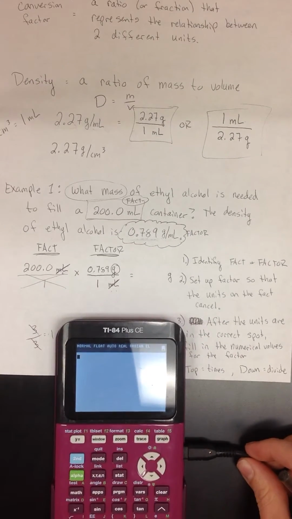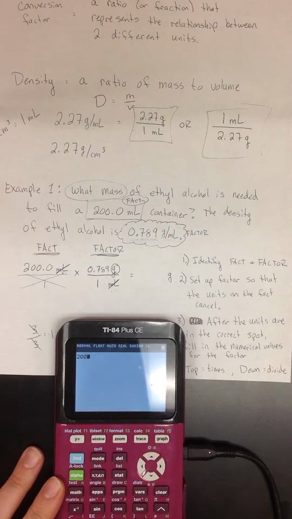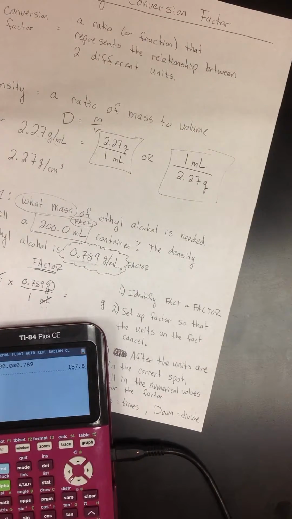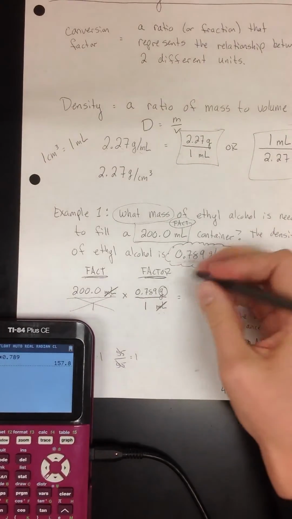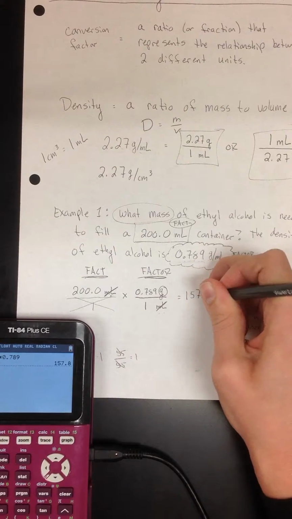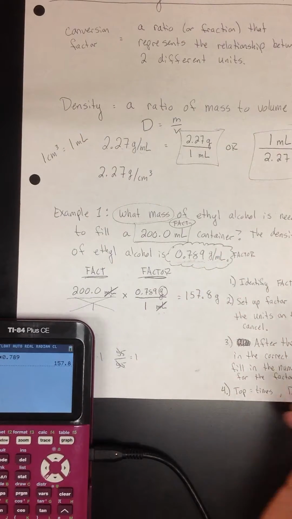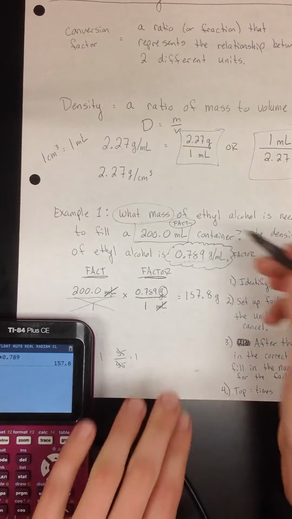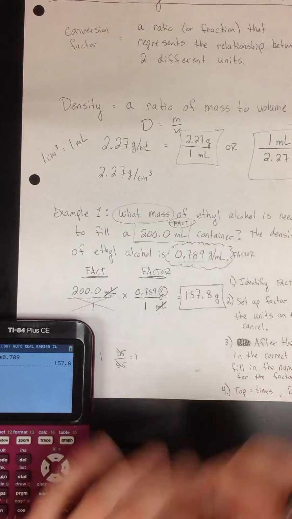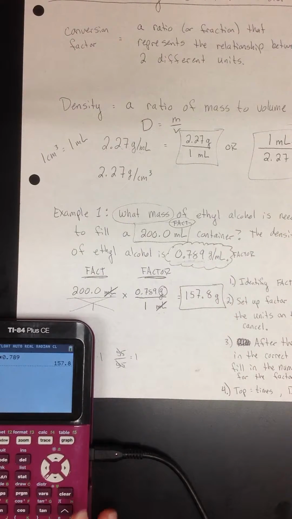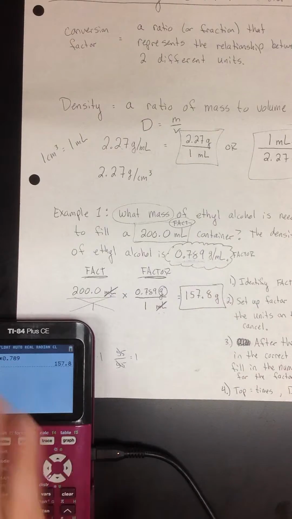So when I plug this into my calculator, I'm going to put in 200 times my 0.789 equals 157.8. There we go. Kind of hard to see with that glare. My apologies. So 157.8. And then the unit on that would be grams because my grams didn't cancel. Let's try another example.